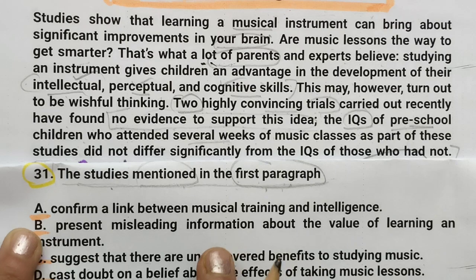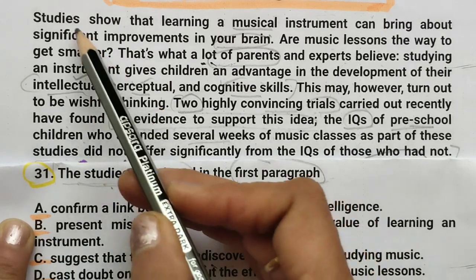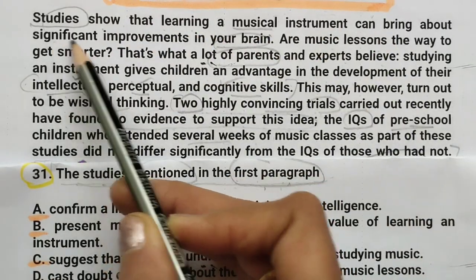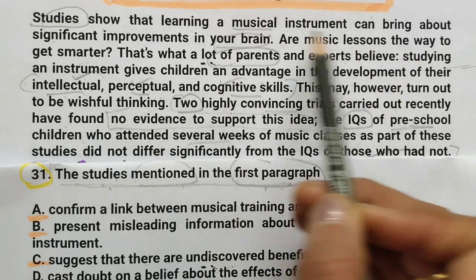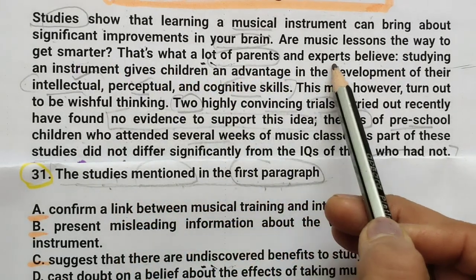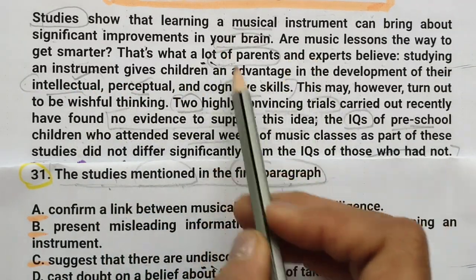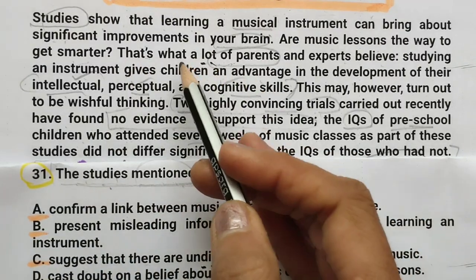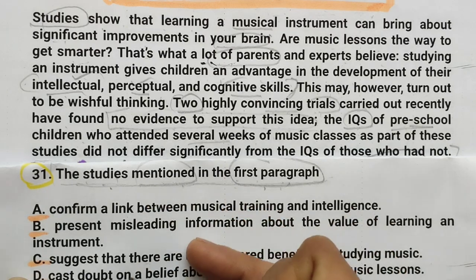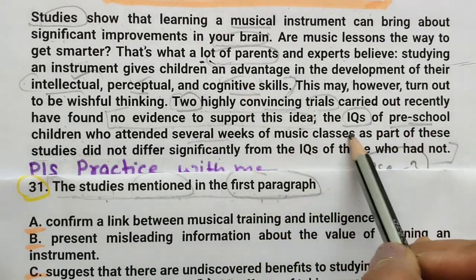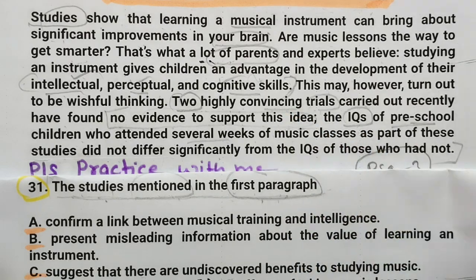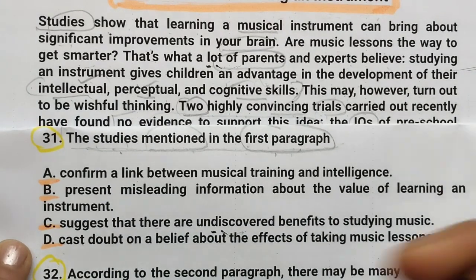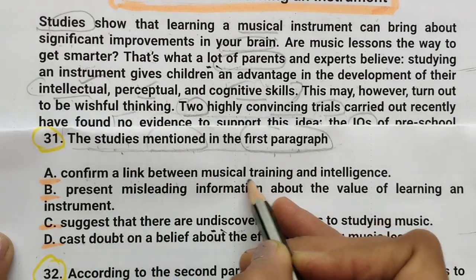Okay, I am showing you the paragraph and the options also. Okay, first paragraph: studies show that learning a musical instrument can bring about significant improvement in your brain. Are music lessons the way to get smarter? That's what a lot of parents and experts believe. Studying an instrument gives children an advantage. So no need to read further because we have already got the location of the question statement. The study is mentioned in the first paragraph. But still I read so many things. And now we can read further, because in the next part of the paragraph they were talking about some research and IQs and all. So let's find the answer. We will eliminate two options first. A: confirm a link between musical training and intelligence.